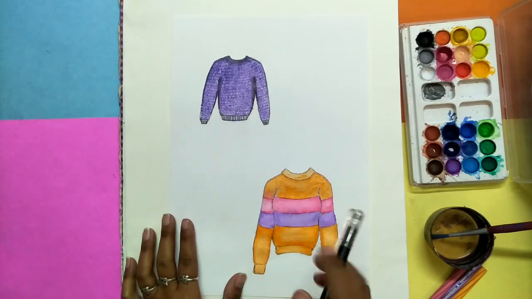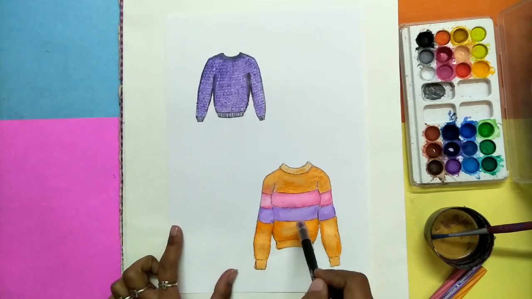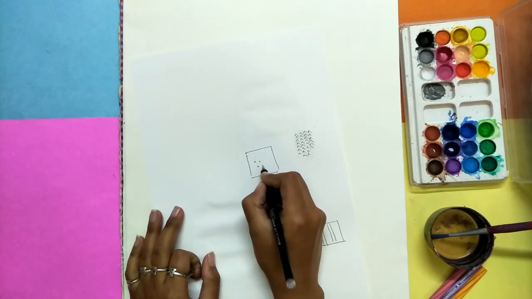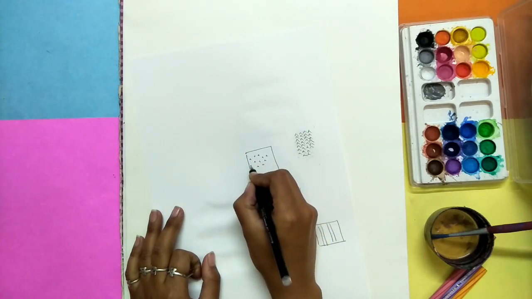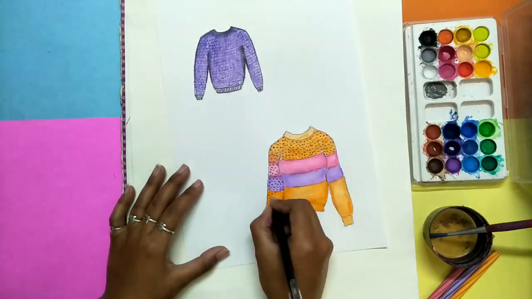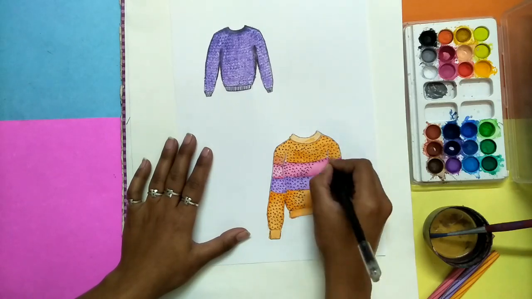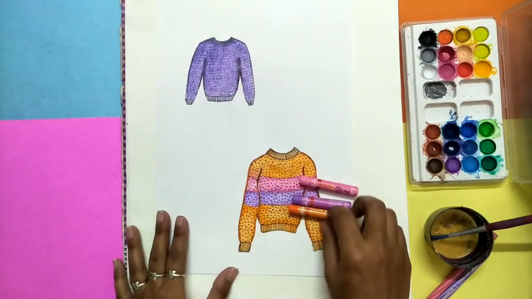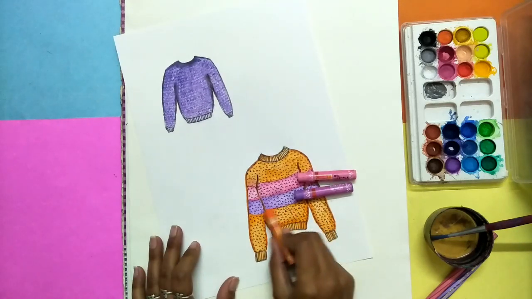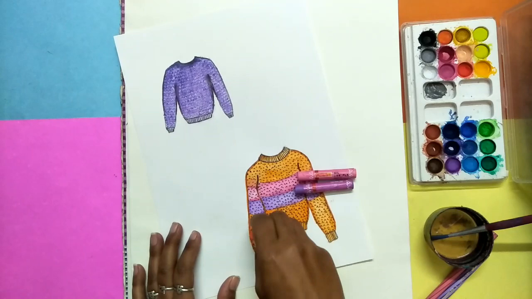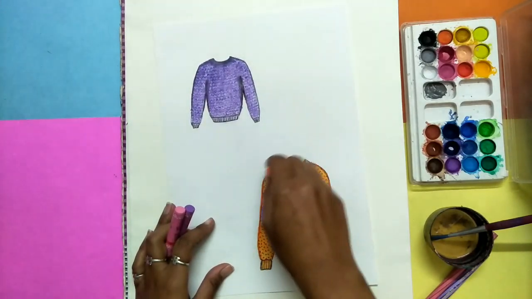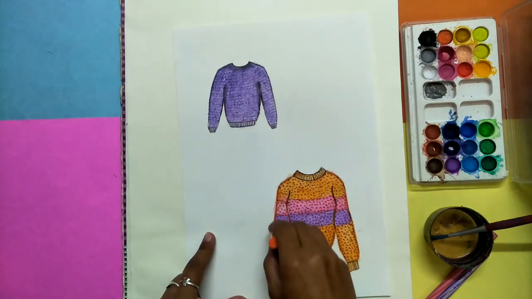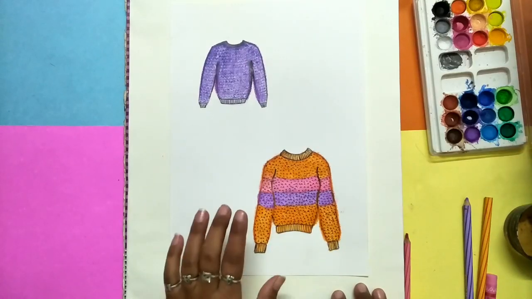After the water completely dries, use a black pen to make small knits in a scattered way. For example, this is the sweater, so draw small knits, leaving spaces in between. Apply oil pastels in the last, matching the similar shade. Rendering of this sweater is also complete.